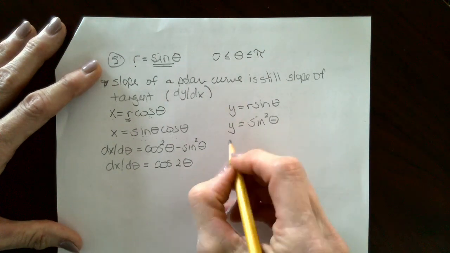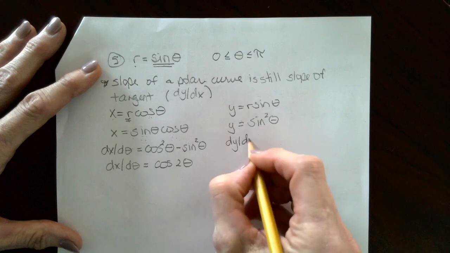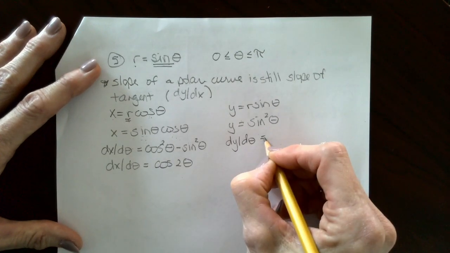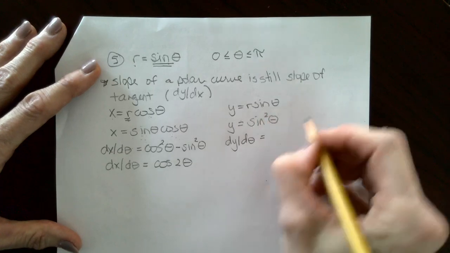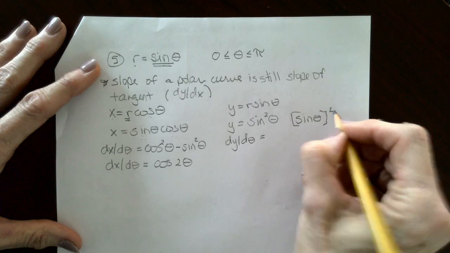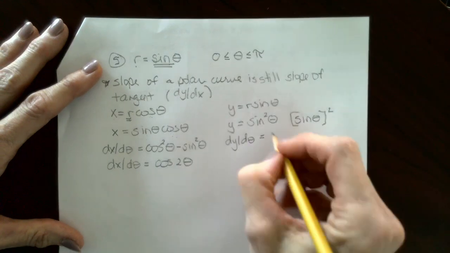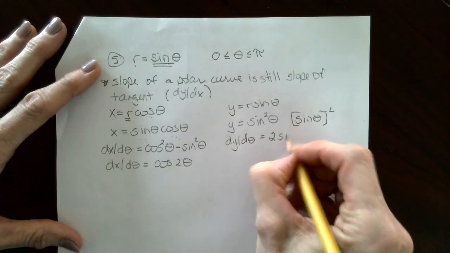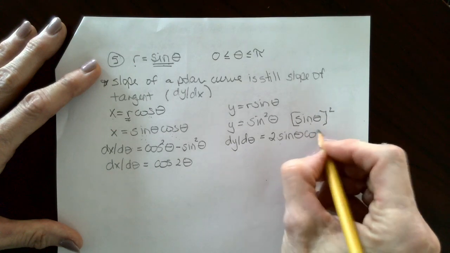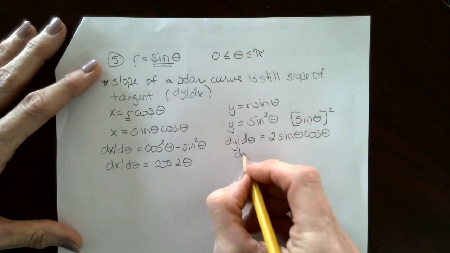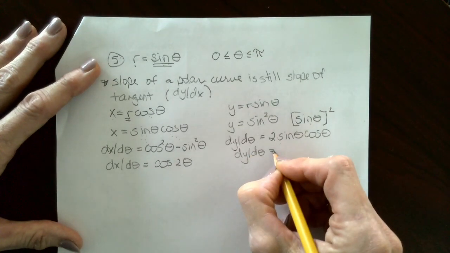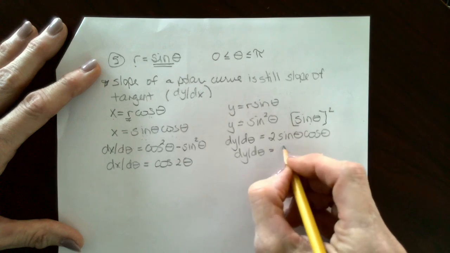All right, so let's find dy/d theta. We're going to pull the 2 down. I could rewrite this if this makes it easier. Sine of theta squared, right? So pull the 2 down times sine theta, and then the derivative of sine is cosine. Ooh, trig identity. What's that? Isn't 2 sine cosine sine of 2 theta?